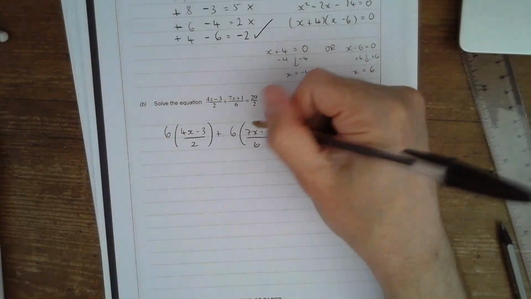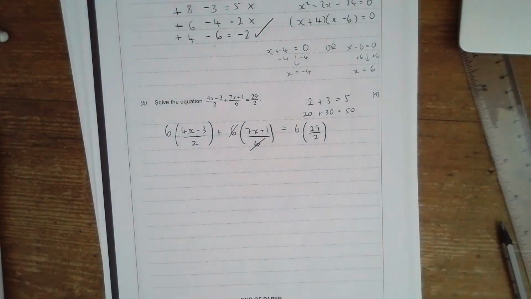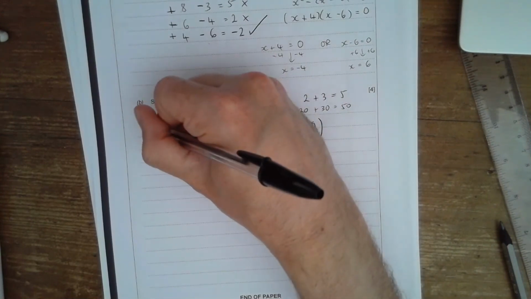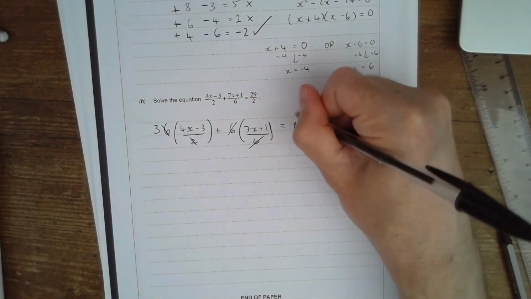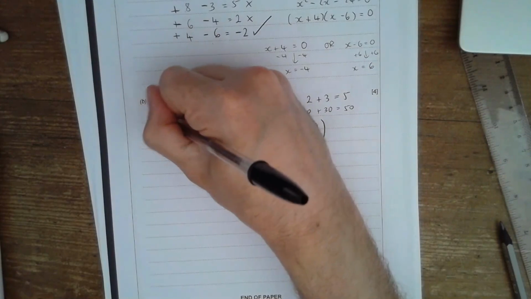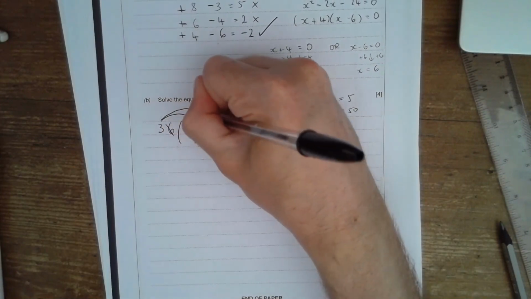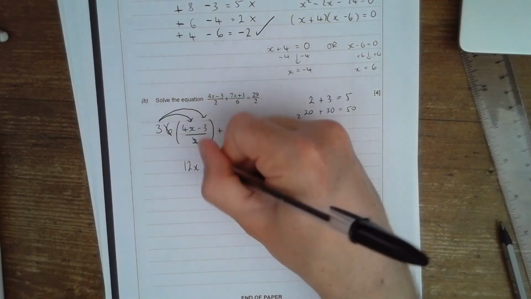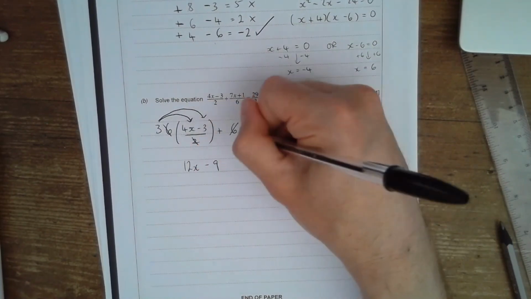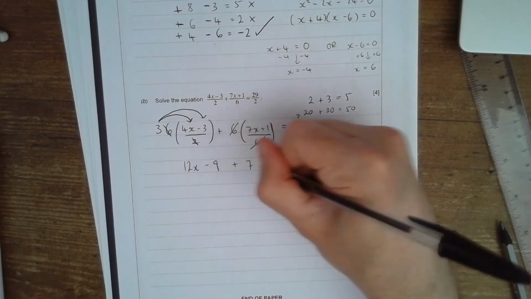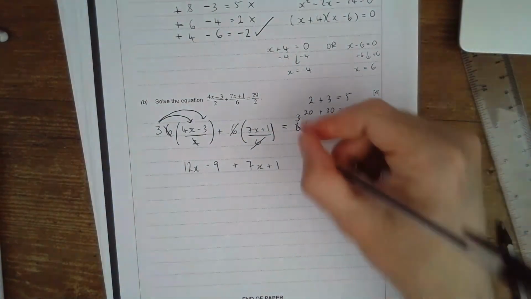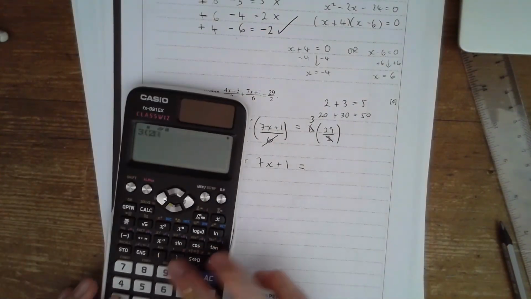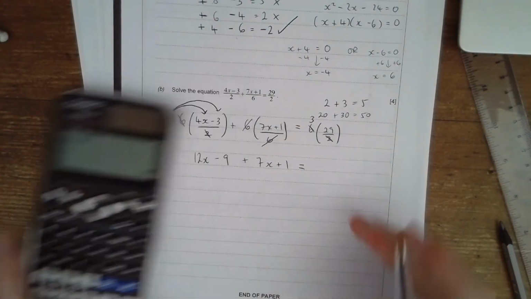Now, the reason why I've times by 6 is I know those 2 guys cancel out. These guys don't cancel out, but 2 goes into 6 3 times. 2 goes into 6 3 times. So now I want to expand this bracket. 3 times by 4x is 12x. 3 times by minus 3 is minus 9. Plus, and then that bracket will stay exactly the same. Nothing's going to change there. And then 3 times by 29, I obviously don't know, so I'm going to put it into my calculator. 3 times by 29 is 87.